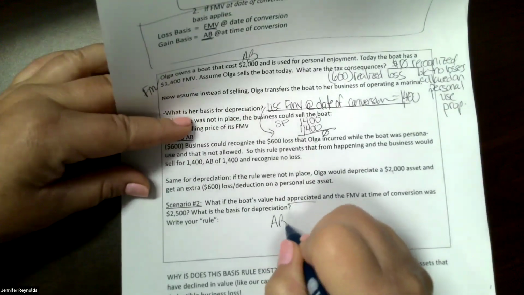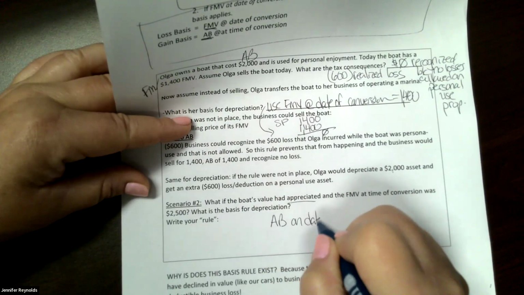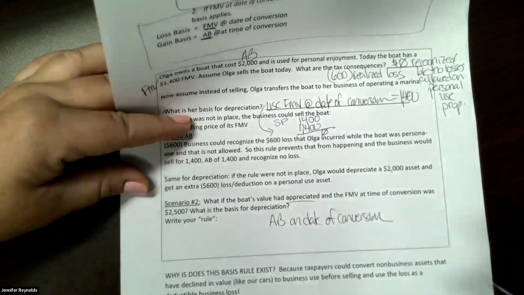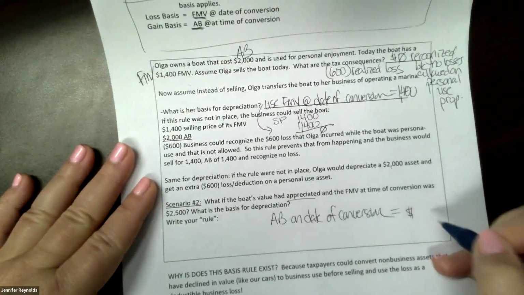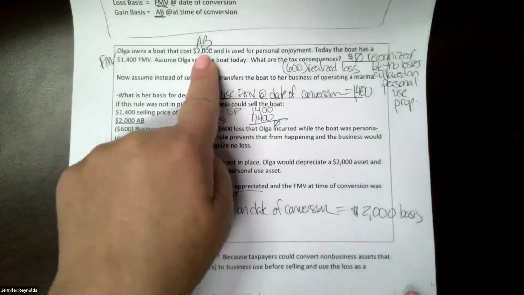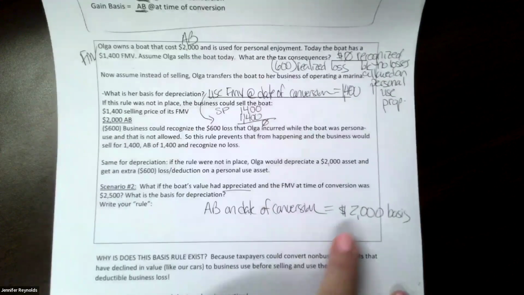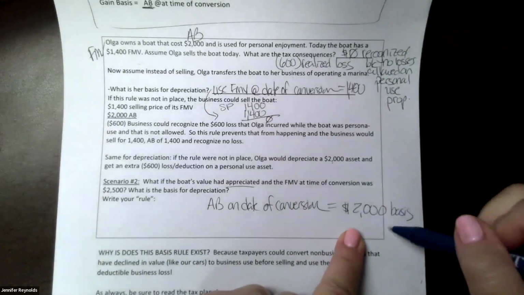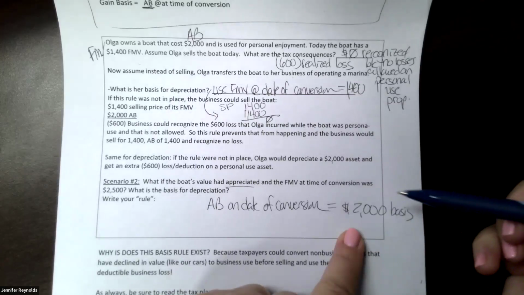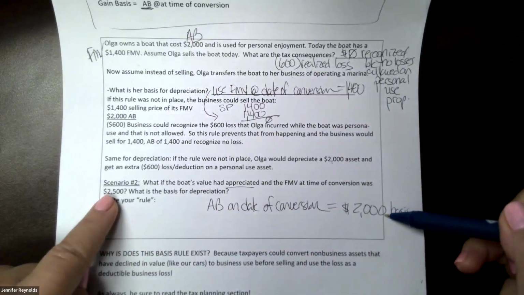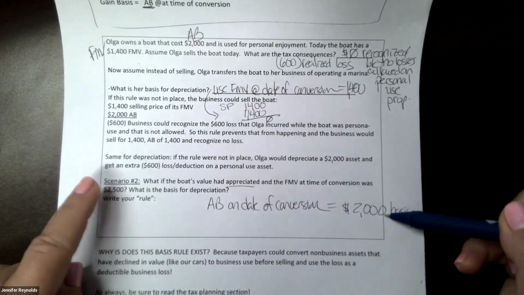So adjusted basis on date of conversion is $2,000. So not 2,500, her adjusted basis on date of conversion, we're going to use $2,000. And if she wants to depreciate it, that makes sense, y'all, that she's only going to get to depreciate 2,000 of this thing and not 2,500. She didn't really pay that for it.